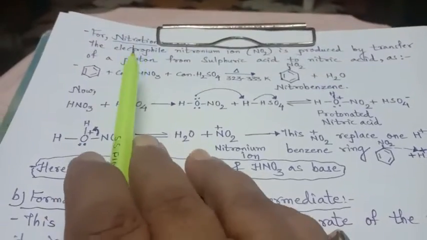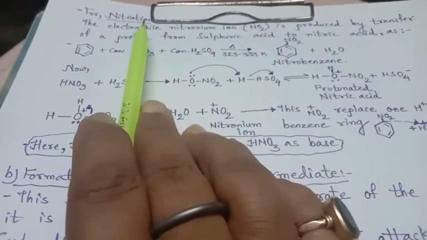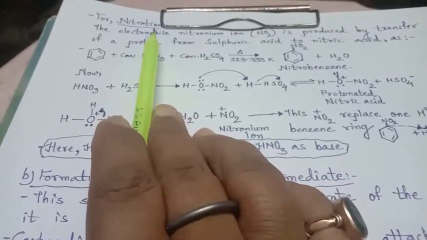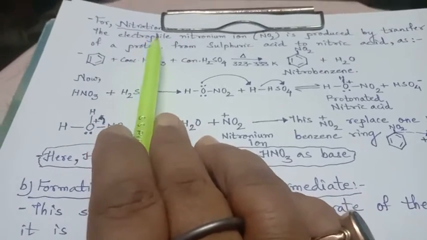Now see the reaction of nitration. Nitration means there will be the substitution of nitro group NO2 in the place of hydrogen.